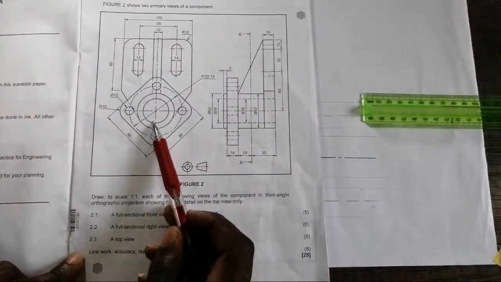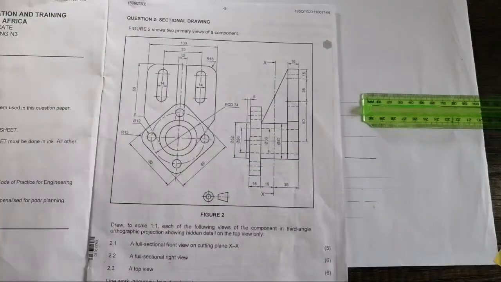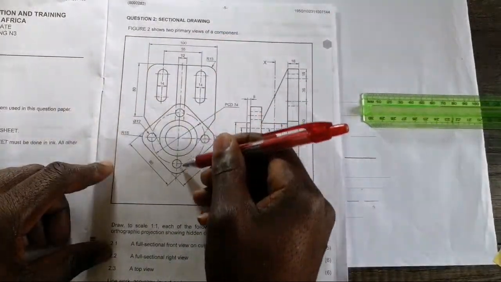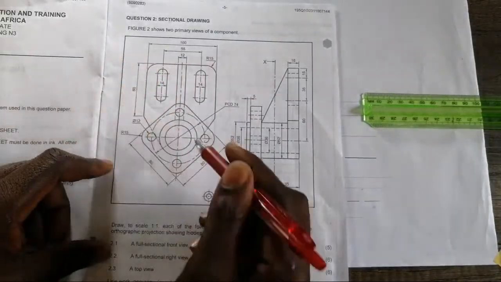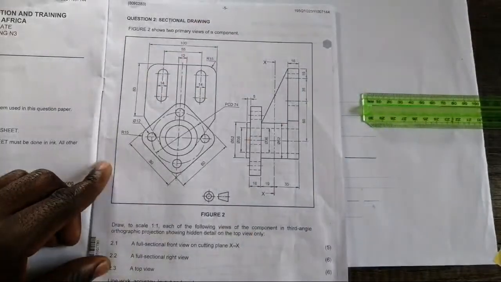A full sectional right view. So this is the front view, this is the right view. So we were asked to draw a full section. If we were to put the cutting plane of the left view, which means it was supposed to be here, isn't it? Then the arrows, they're going to point the other way around. You understand? Okay, now let us go.